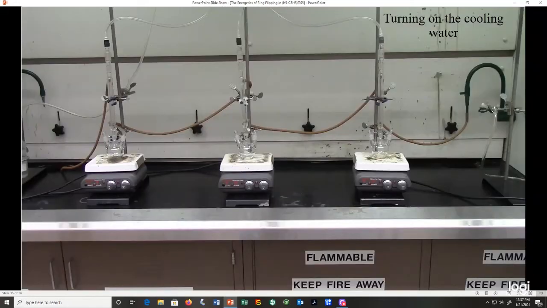So let's look at how we're going to turn on the cooling water. We're not heating this reaction, but it might generate a little bit of heat, so we want to make sure we don't lose any solvent. So we've connected the water line here to where it connects to the bottom of the first condenser, and then it exits at the top one. Then it goes to the bottom of the second condenser, up to the top of this condenser, and then to the bottom of the third one, up to the top, and then exits in the drain over here.